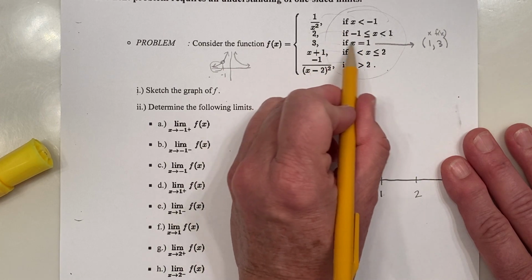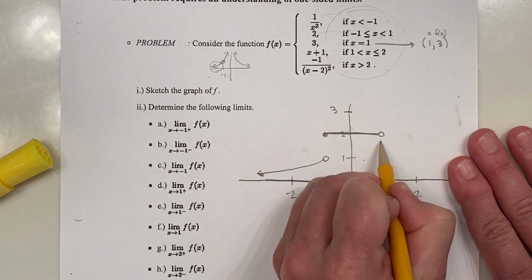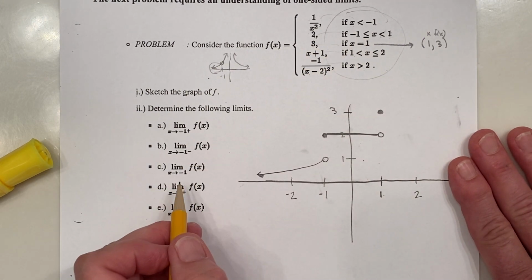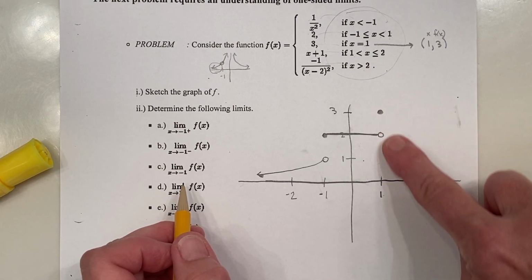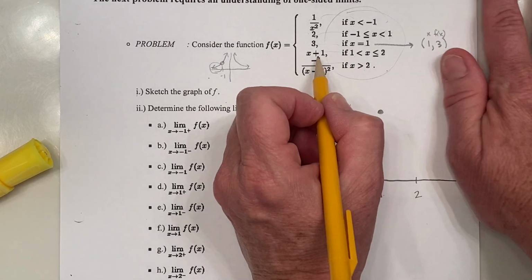We already said that the third piece is a point. So x equals 1, and I need to go up to 3, and I'm going to put a point here. That's a result of this middle piece. So, and this is okay, we still have a function. We have one open and one closed circle, that's fine. Let's move on to the fourth piece.